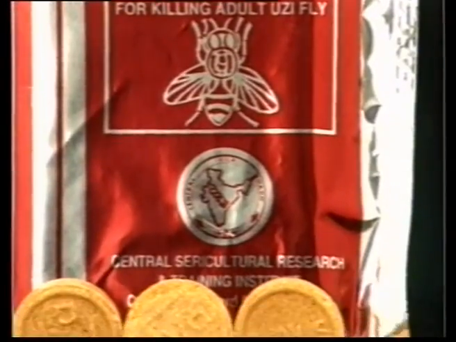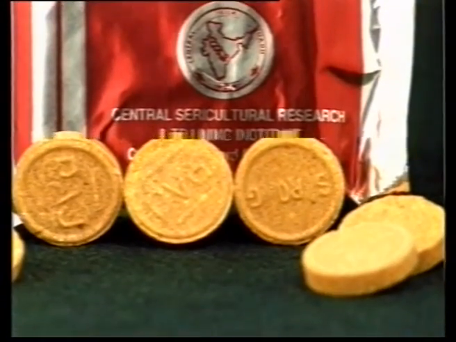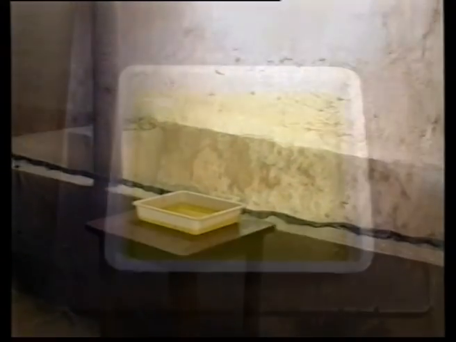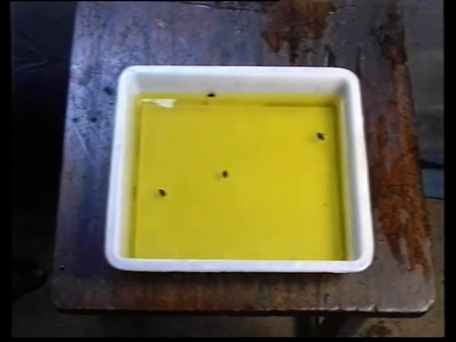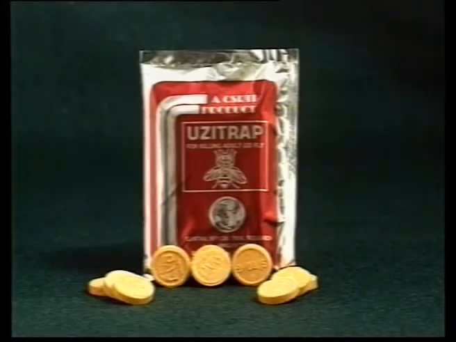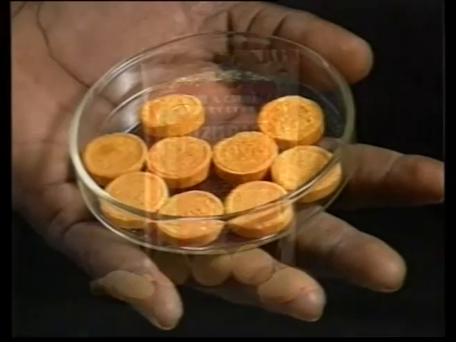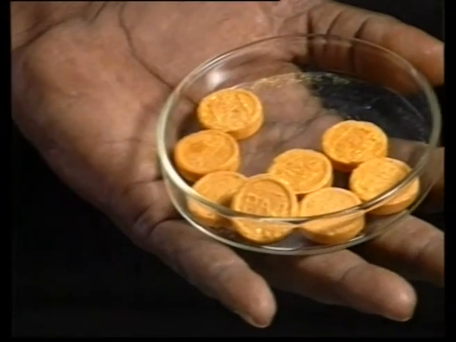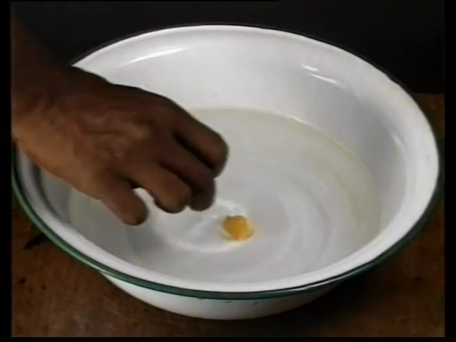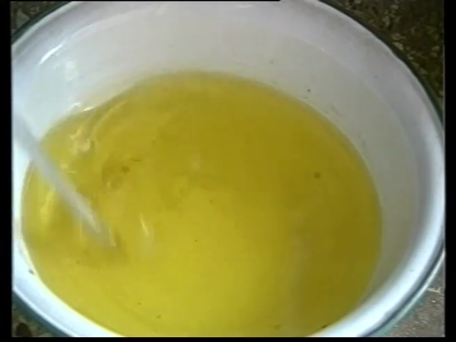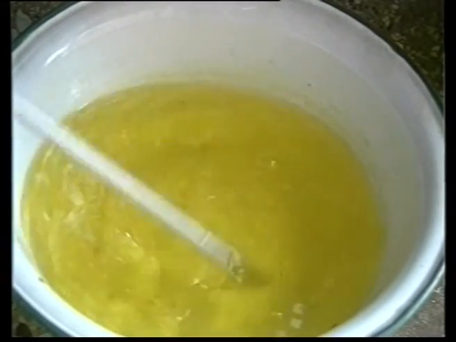Oozy Trap is another recently developed chemical formulation that traps and kills the adult oozy fly and prevents it from physically approaching the silkworms at rearing. This is available in tablet form. To prepare the Oozy Trap solution, 1 tablet must be dissolved in 1 liter of water. The solution must be stirred with a stick after 15 minutes to ensure that the chemical is uniformly distributed.